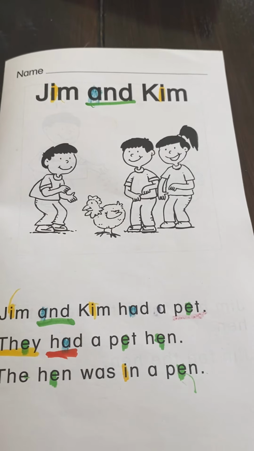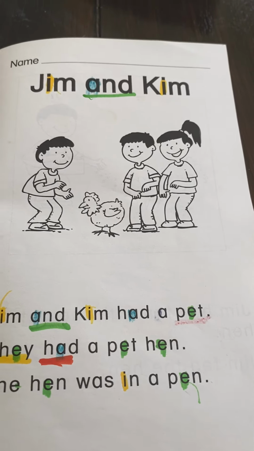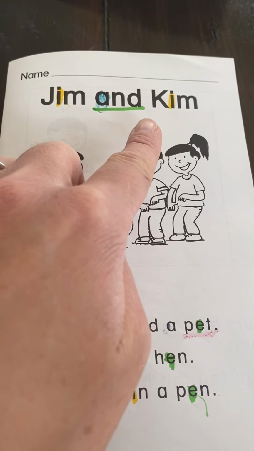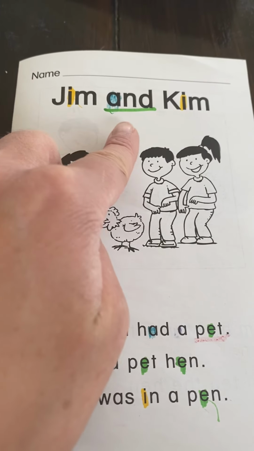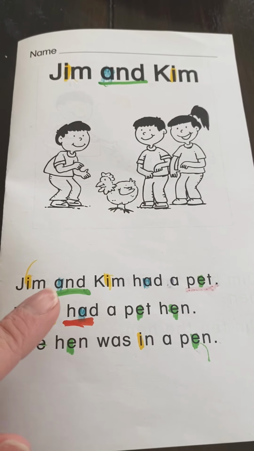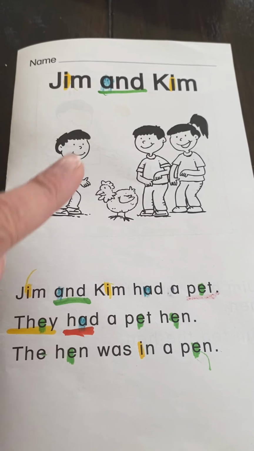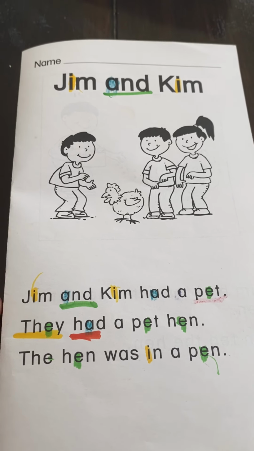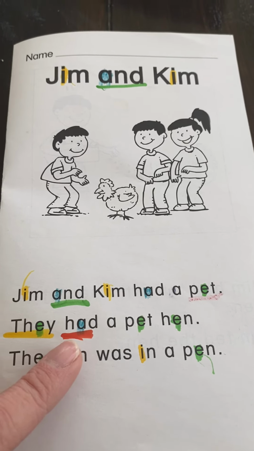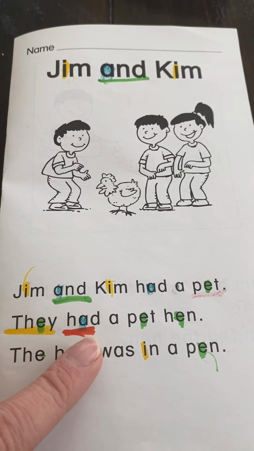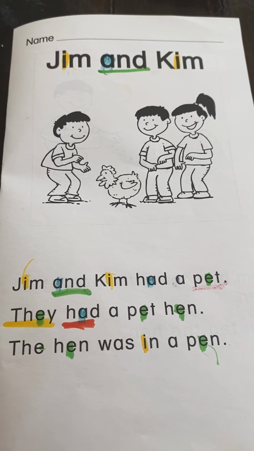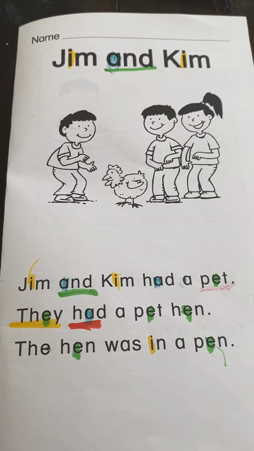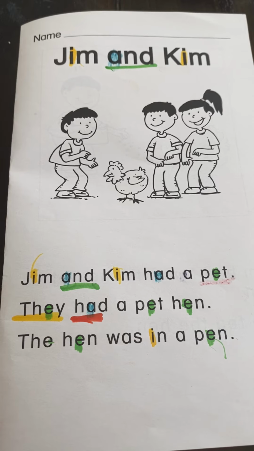And remember, you can keep pausing this video throughout so that you can follow along with me. The first sight word I want you to find in underlined green is and. So throughout your story, go ahead and find your sight word and highlight it or underline it green. Your next sight word I want you to find is had. Go ahead and get your red or orange and underline that sight word, that color, all throughout your story.